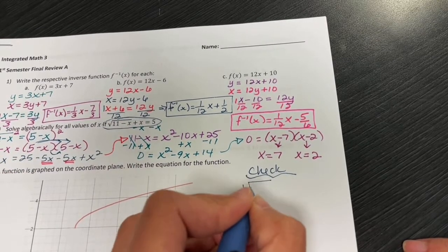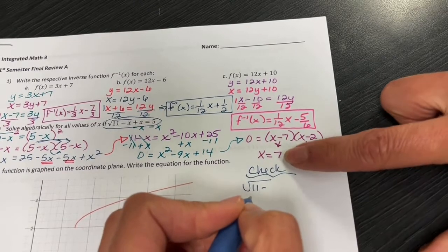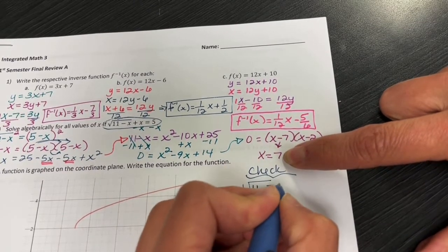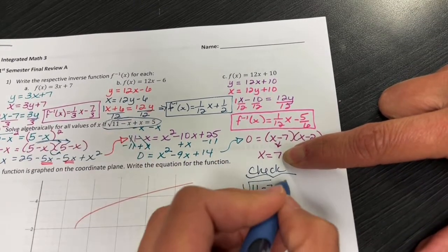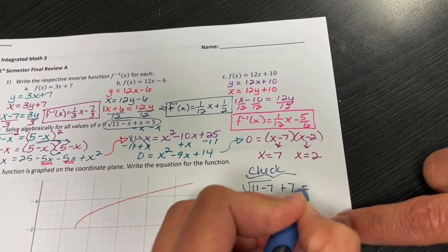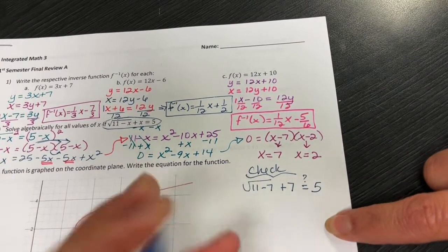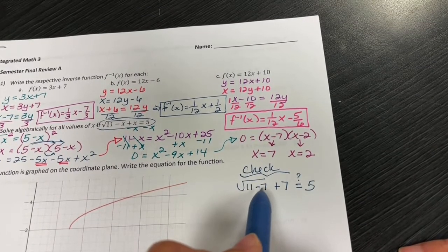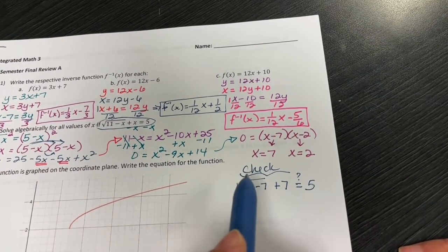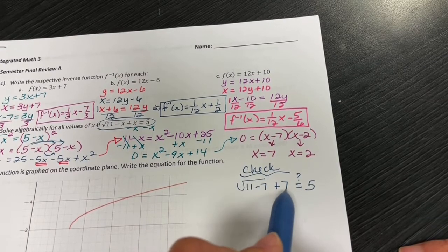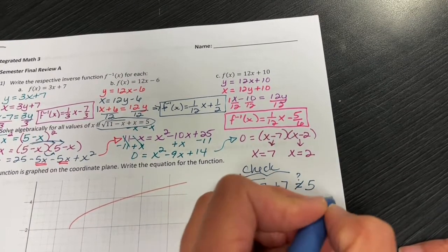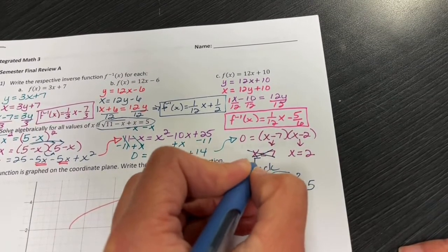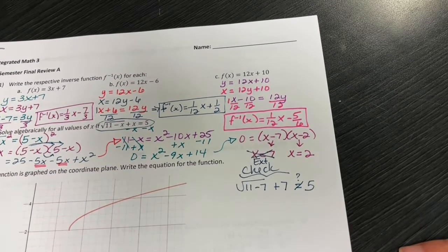So square root of 11 minus, let's check the 7, plus x, so another 7. Does that equal 5? Well, 11 minus 7 is 4. The square root of 4 is 2. 2 plus 7 is 9. That does not equal 5. So x equals 7 is extraneous.